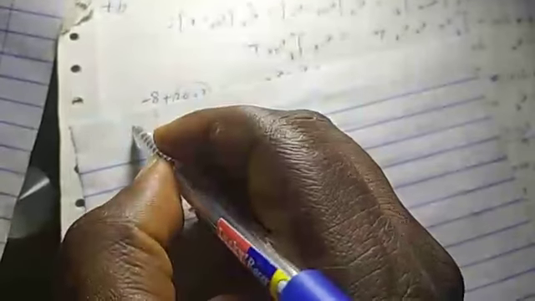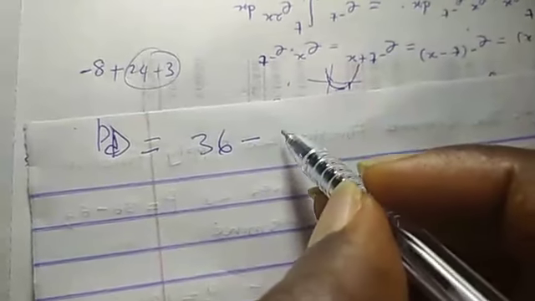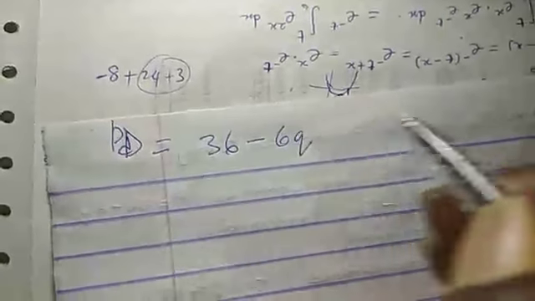Also, we have to find the elasticity of demand. Let us first note that our demand function is given as 36 minus 6q, and q is equal to 10.